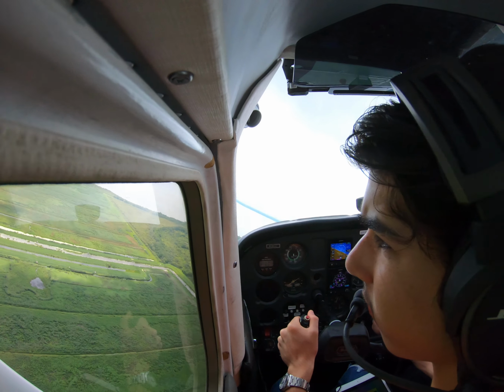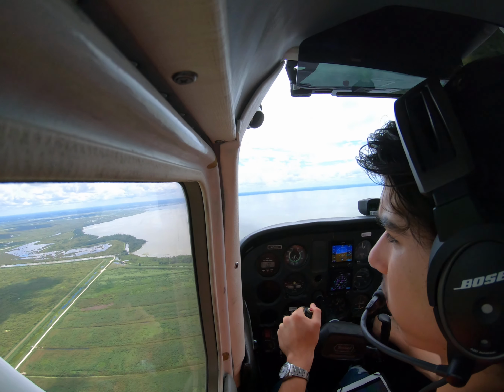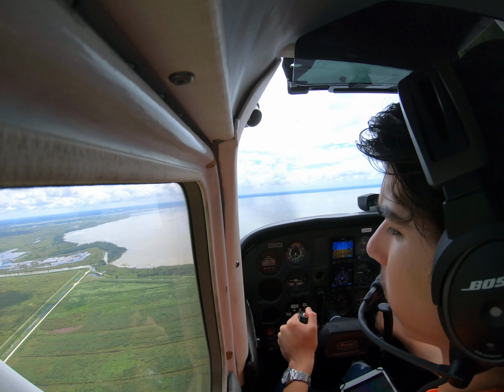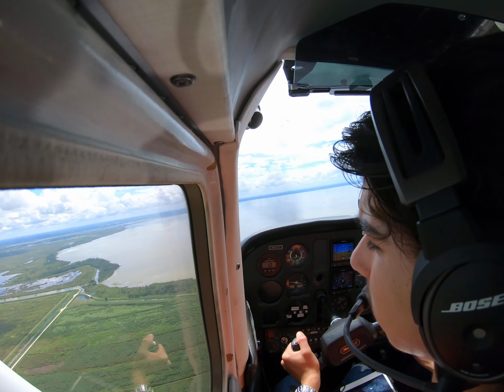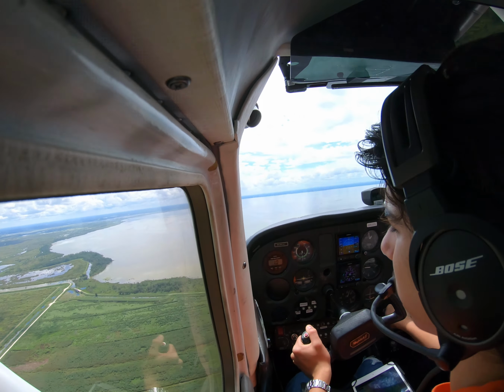Now give a little bit more space. We're a little bit too close to that road. Perfect. Why? Because you started that turn a little bit early, okay? Okay. So just, I see. A little bit more to the right. And that's the purpose of this maneuver, just so you can see how much you should turn when you're flying at a low altitude.